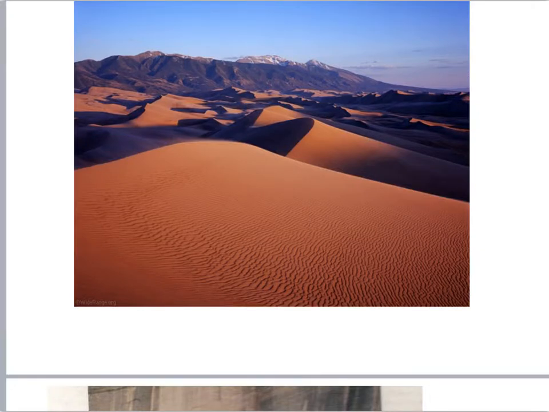This is Great Sand Dunes National Park. The reason why we have these massive mounds of sand is because, notice this mountain range back here. So we have the wind, let's say, blowing this direction, and it reaches this mountain. The wind slows down enough to go up the mountain, and when it slows down, it can't hold the sand anymore. So it drops the sand, and we get these big piles of sand, and these are called the sand dunes.